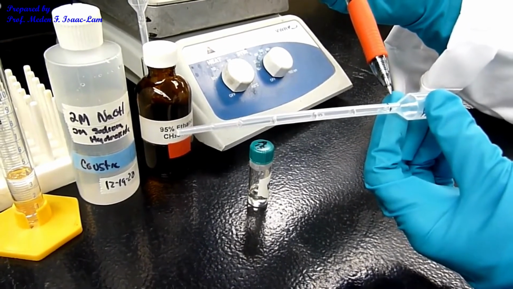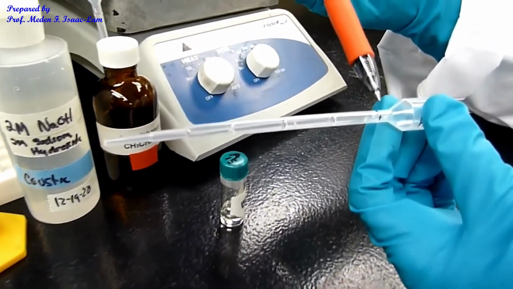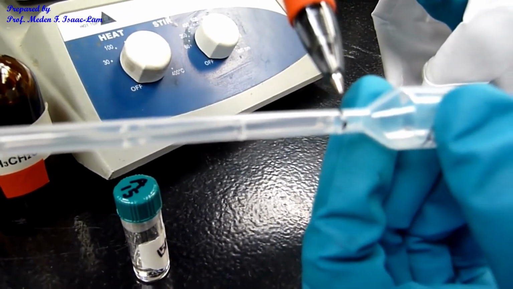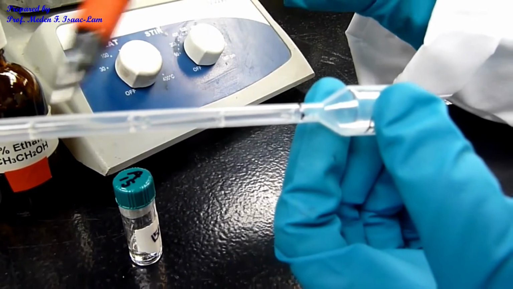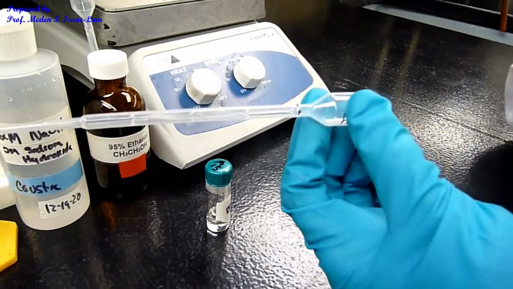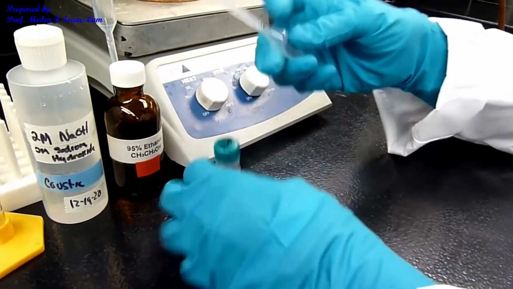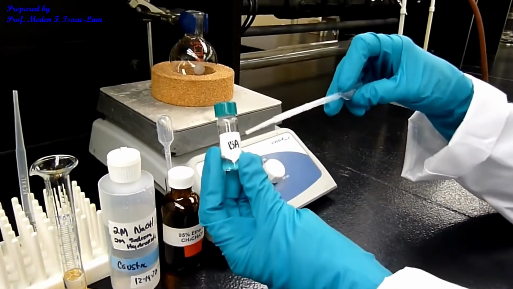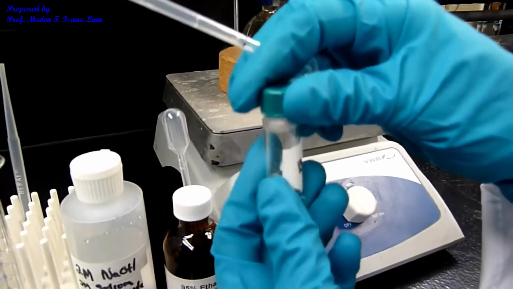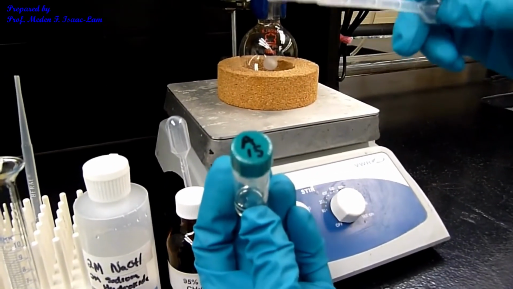Up to this mark, it's 1 ml. So I need to deliver 1 ml of the aldehyde, and I'm going to withdraw up to here using the pipette. This is our aldehyde unknown, A15.